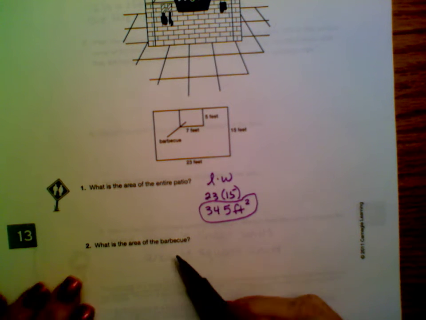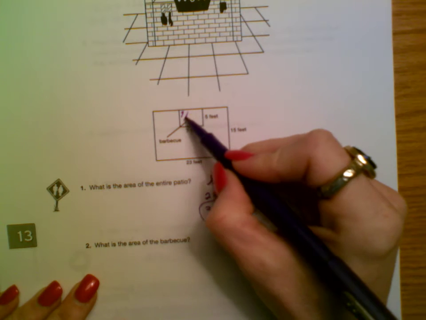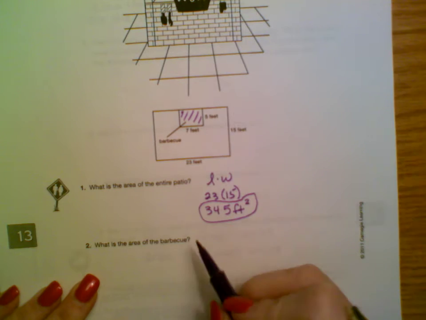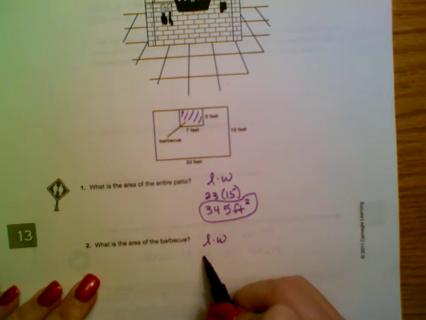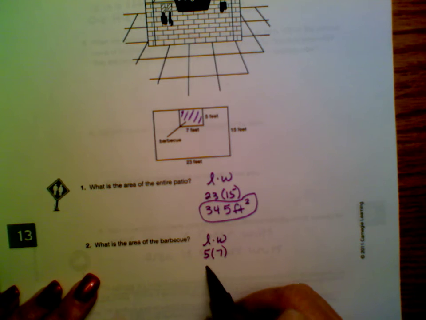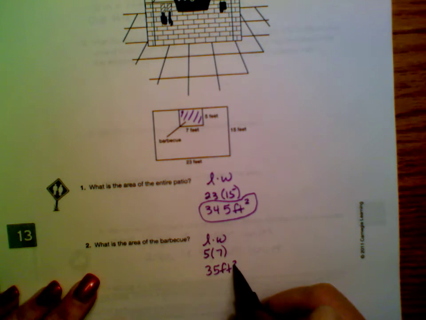Now they want to know the area of the barbecue. So the barbecue is going to go in this region. So it's, again, length times width. So it's 5 by 7. So I get 35 feet squared.